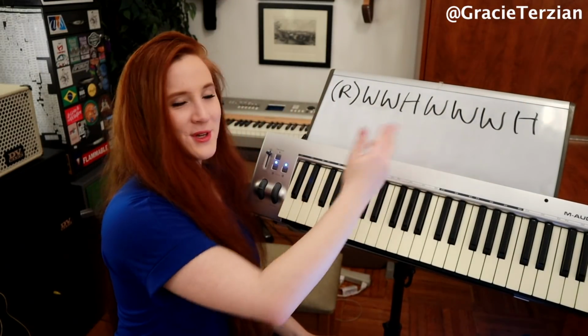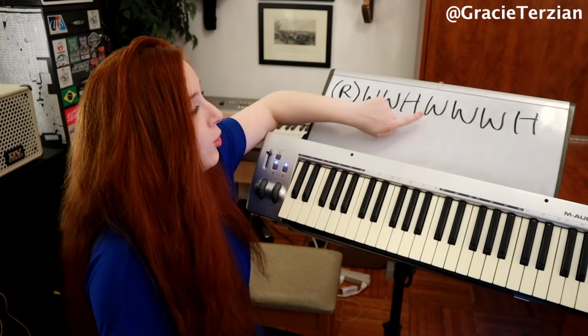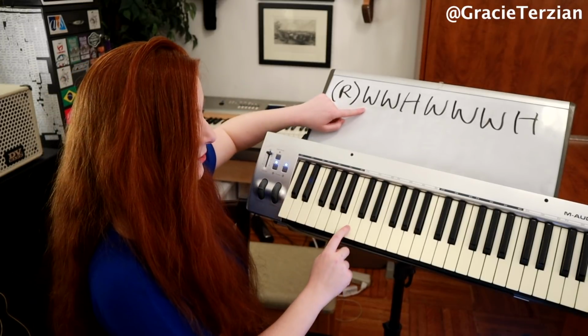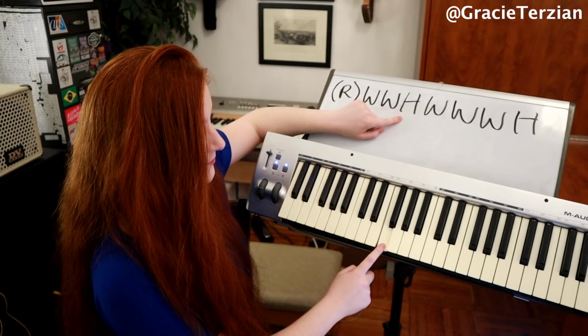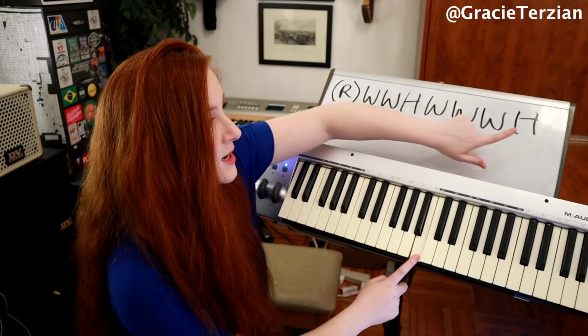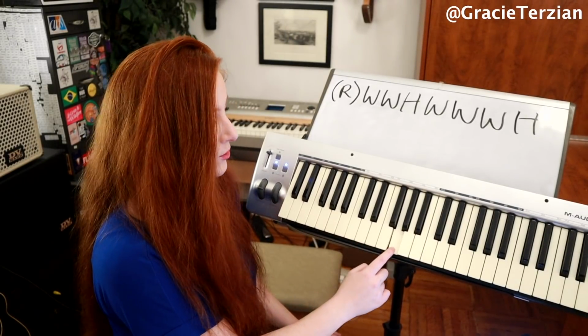Okay, so here's our major scale formula. We start on the root, and then we move up a whole step, another whole step, a half step, whole step, whole step, whole step, half step. So let's plug this formula into some notes so we can see how it really works and how it really is a major scale. We're going to do a C major scale first. So here's my root, then I move up a whole step, another whole step, then a half step, then a whole step, another whole step, another whole step, and then a half step. There you go. See? It follows that formula.